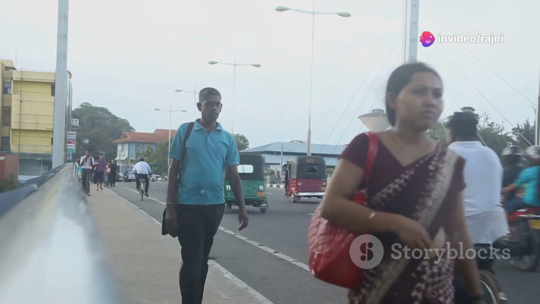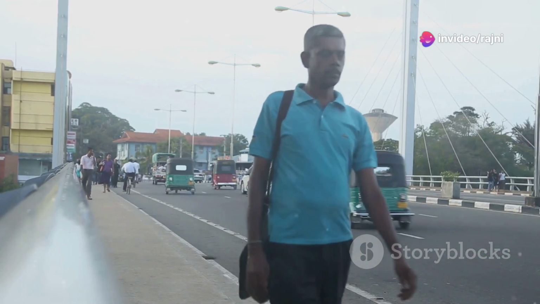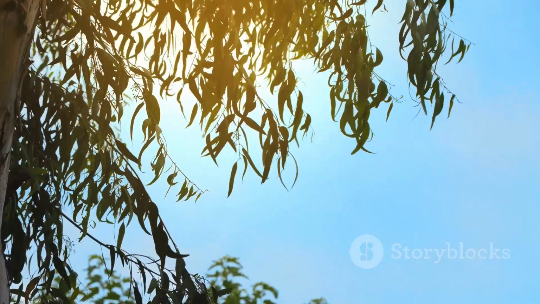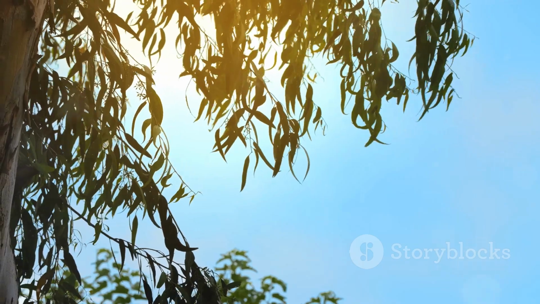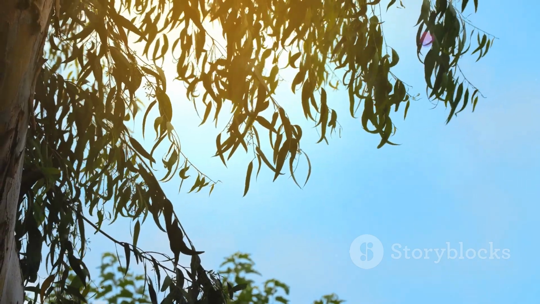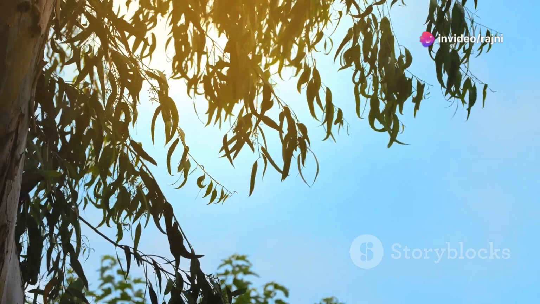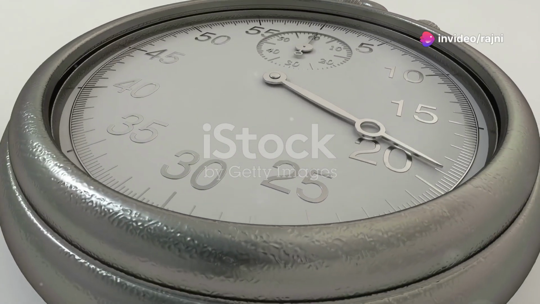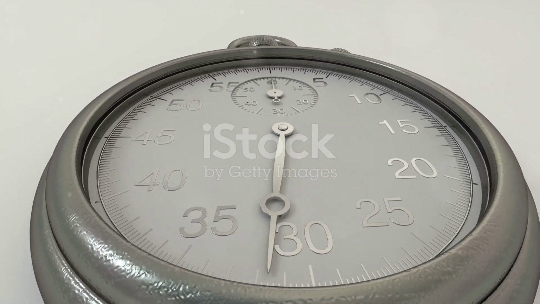Have you ever noticed how the world around us is constantly in motion? From the gentle sway of trees in the breeze to the rapid flight of a bird, we are surrounded by objects that are changing their positions continuously. This change in position of an object with respect to time is what we call motion.